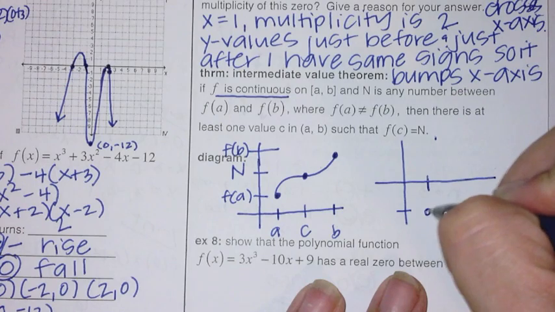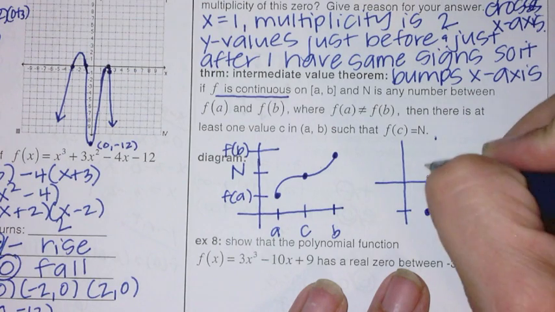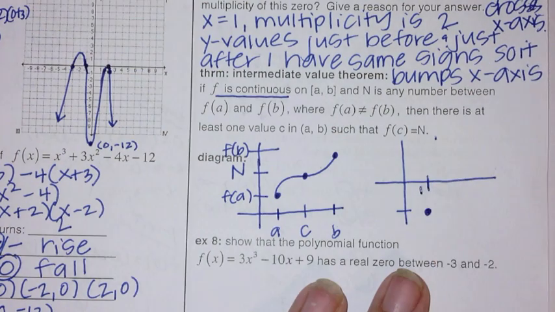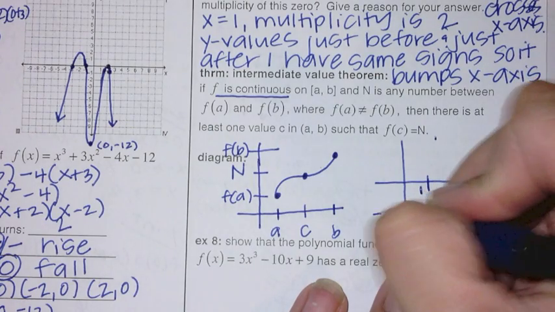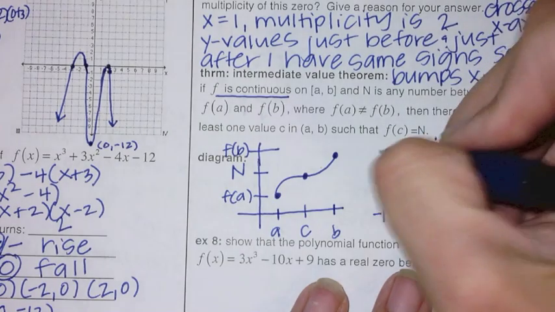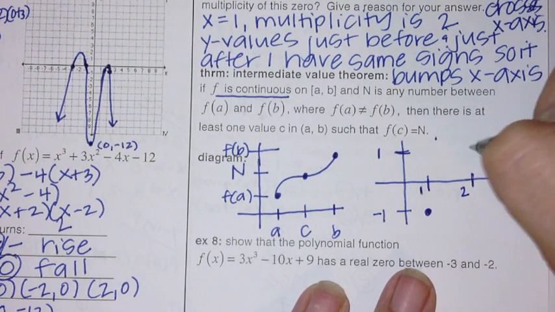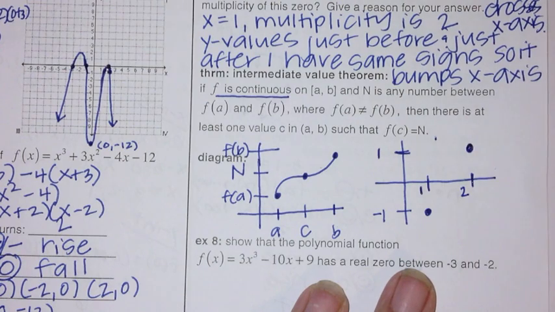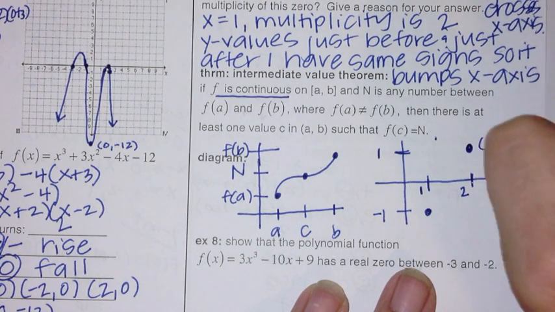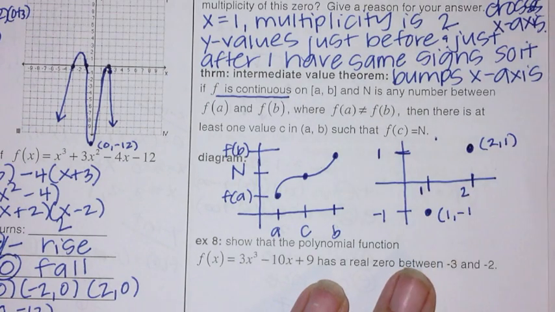So basically, if you had an x value, let's call it 1, and its corresponding y value is -1 down here. And then you had another x value, let's call it 2, and its y value was 1, so this is the point 2, 1, and this is the point 1, -1.